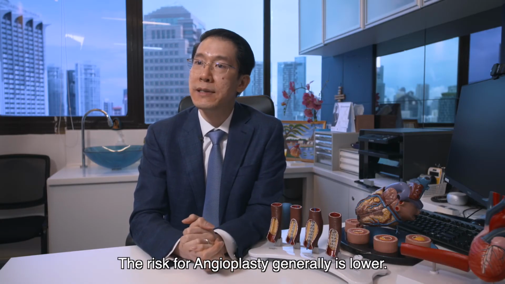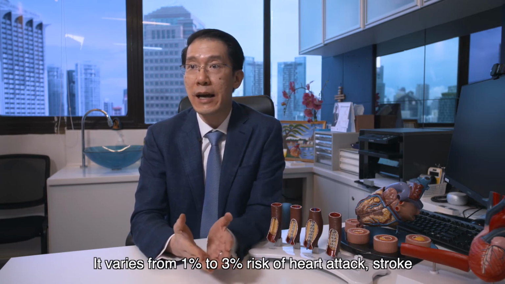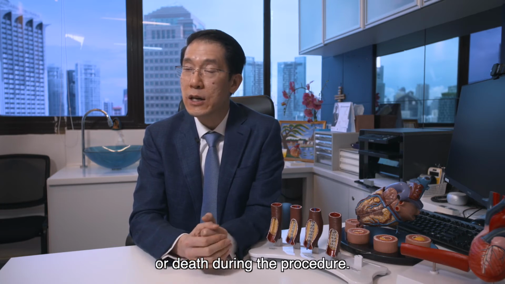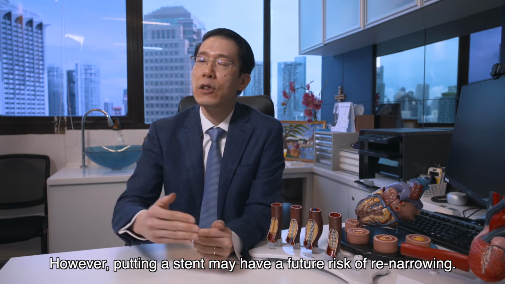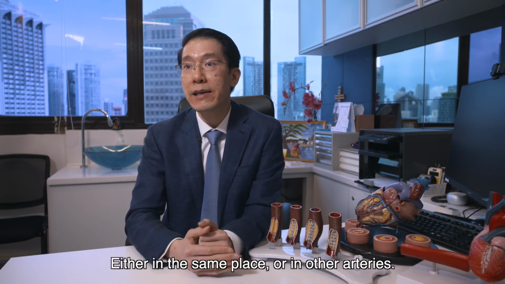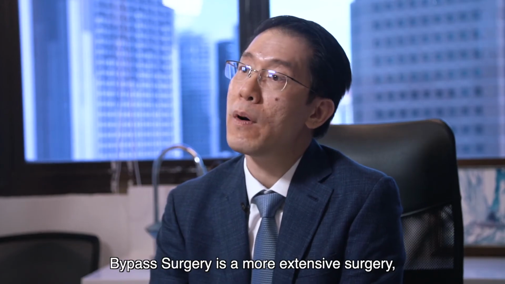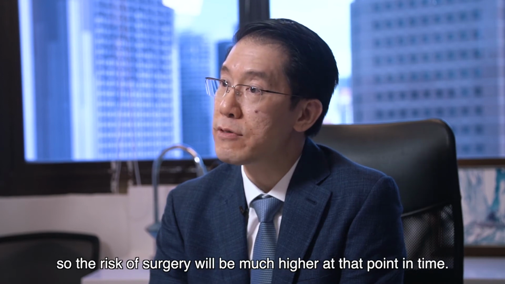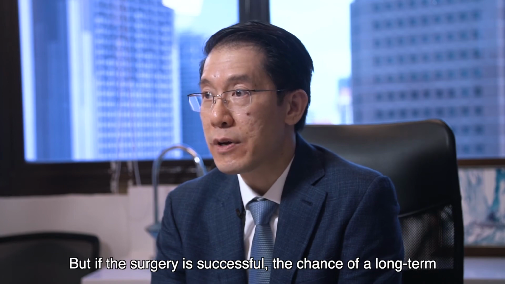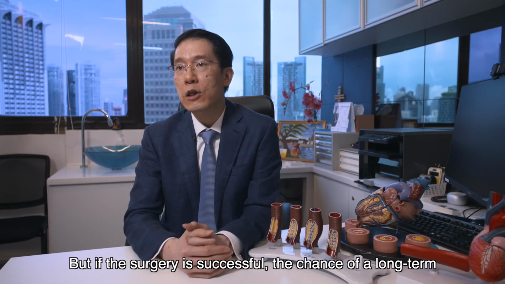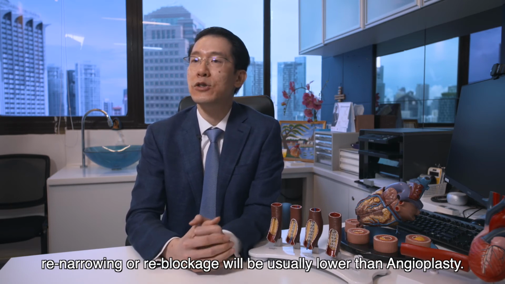The risk for angioplasty generally is lower, varies from 1% to 3% risk of heart attack, stroke, or death during the procedure, so it's relatively lower risk. However, putting a stent may have a future risk of re-narrowing either in the same place or in other arteries. A bypass surgery is a more extensive surgery, so the risk of surgery obviously will be much higher at that point in time. But if the surgery is successful, the chance of a long-term re-narrowing or reblockage will usually be lower than angioplasty.